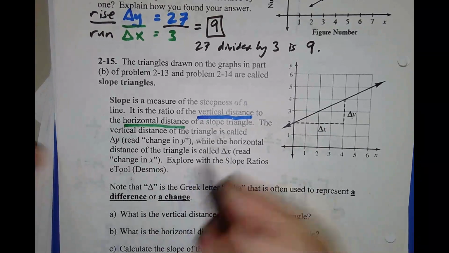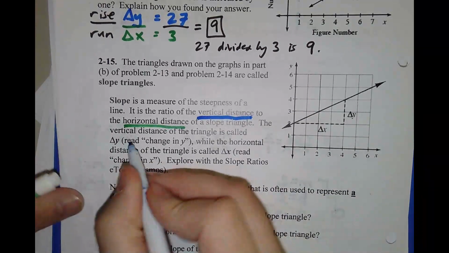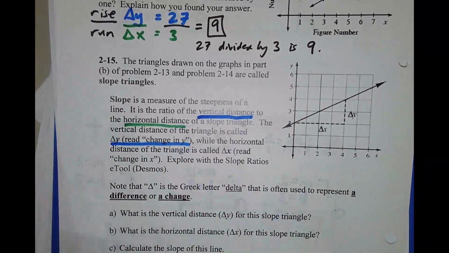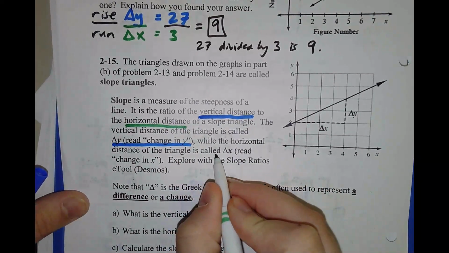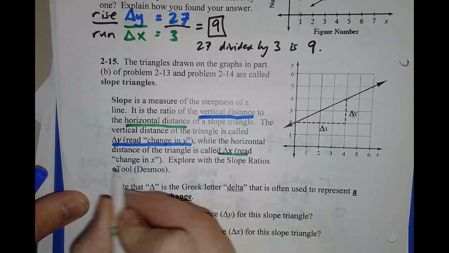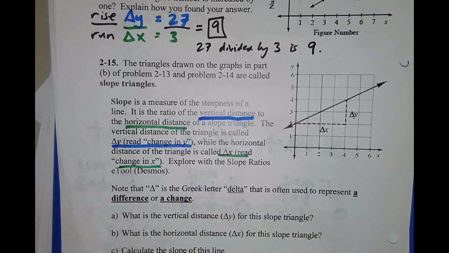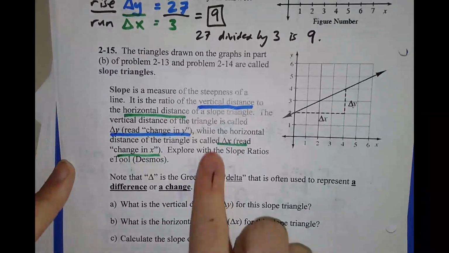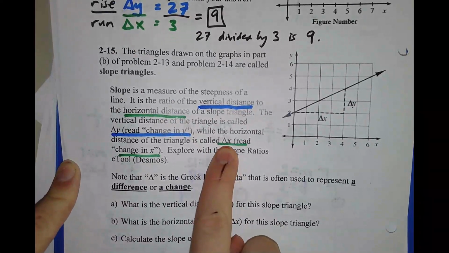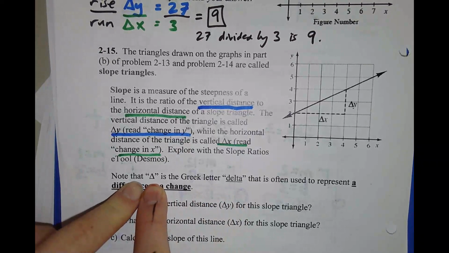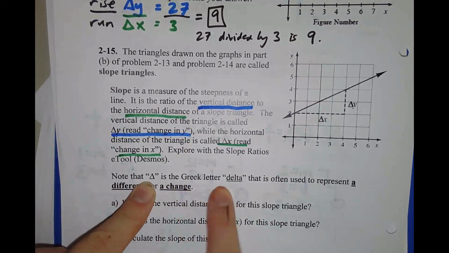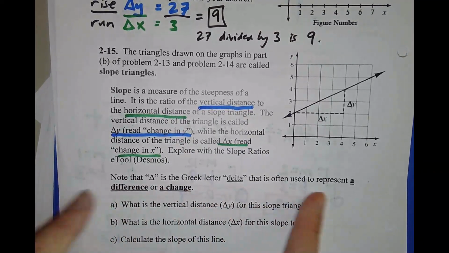The vertical distance of the triangle is called change in y, while the horizontal distance is called change in x. We're using this Greek letter, which looks like a triangle. It says, note that the change, or delta, is the Greek letter that is often used to represent a difference or a change.